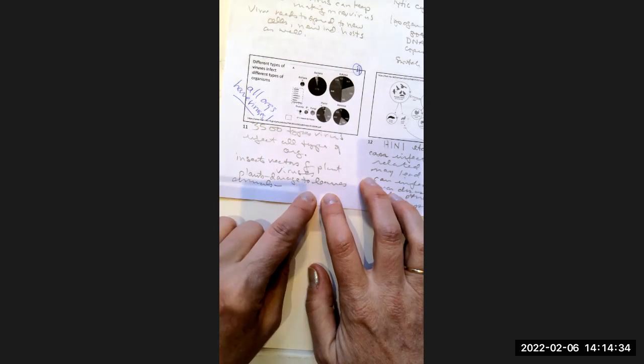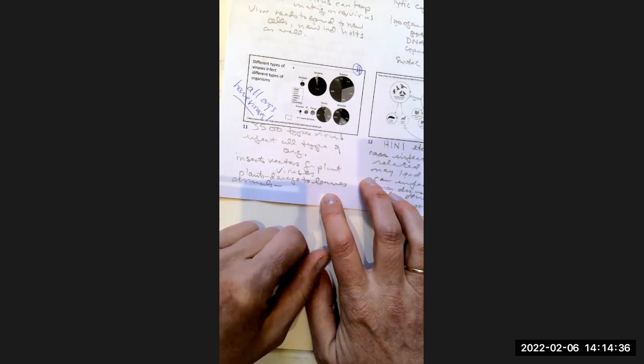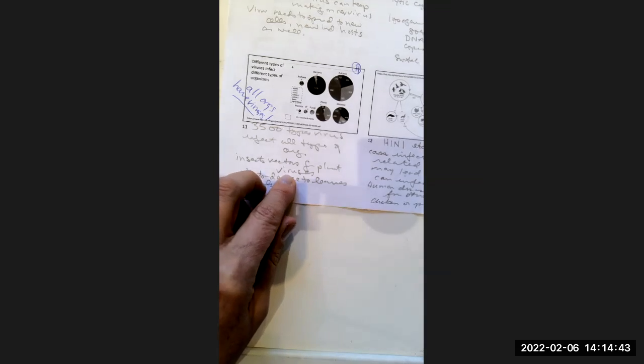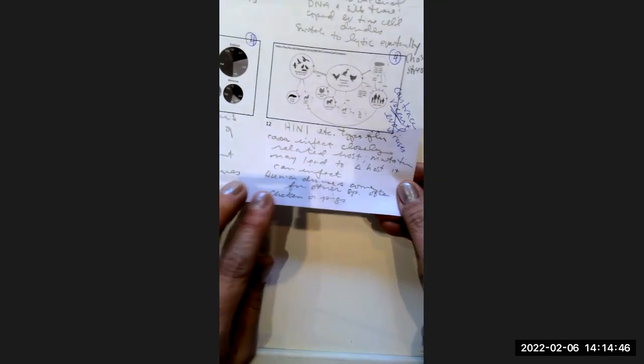All different organisms have viruses. So you could get a true false question, you know, only eukaryotes have viruses. That would be false. Plants don't have viruses. That would be false.